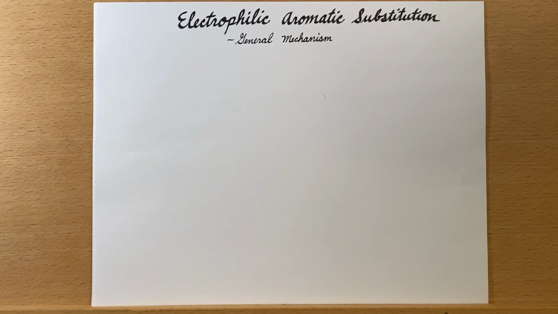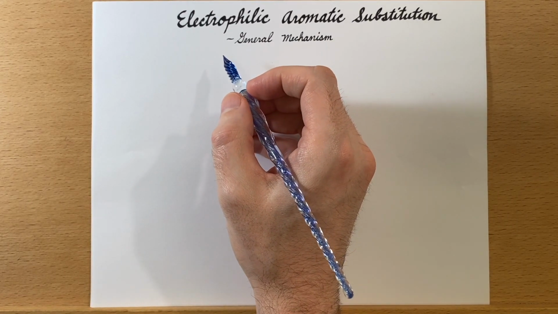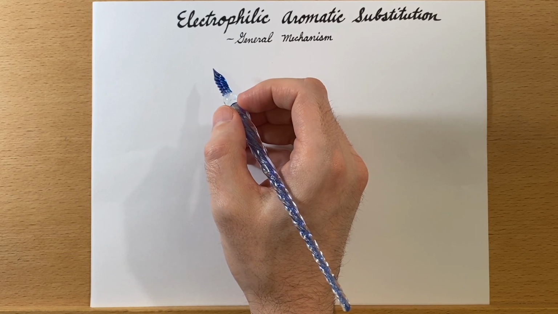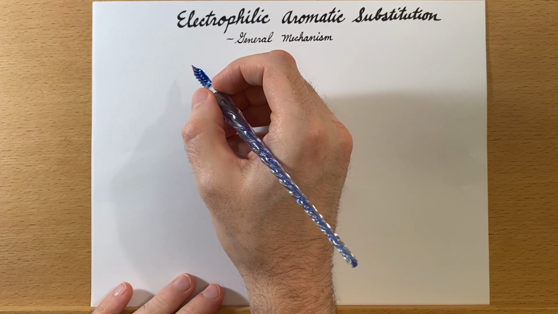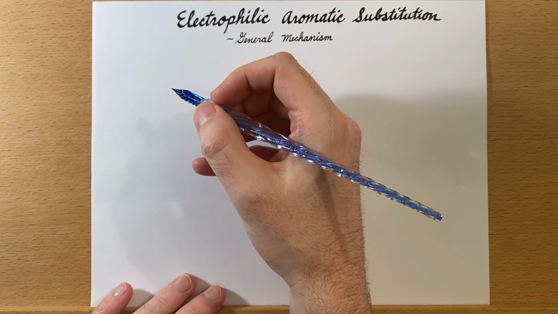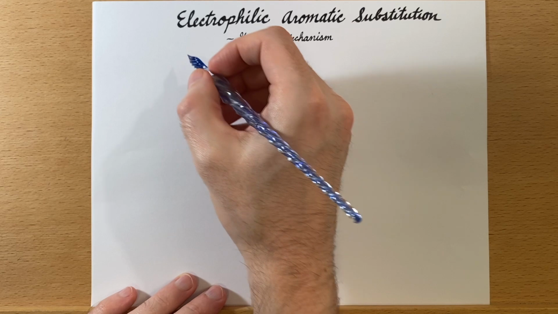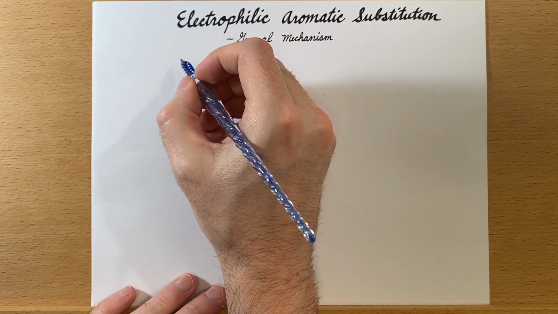Let's explore electrophilic aromatic substitution. Now, we've already talked about electrophilic addition, but in this case, when we have an aromatic compound, we're more likely to substitute for one of the hydrogens on the aromatic compound. And the reason for that is that we will be able to reform the aromatic ring, and that is very stable.